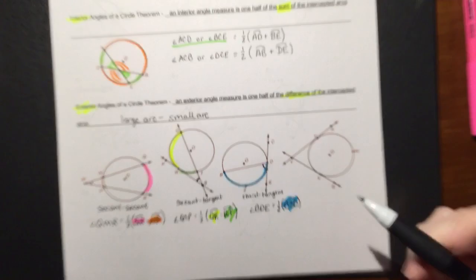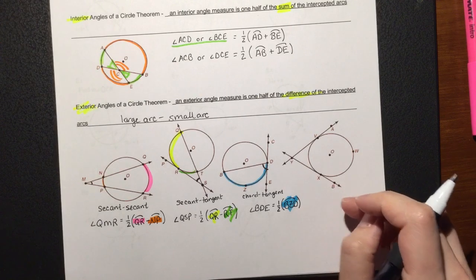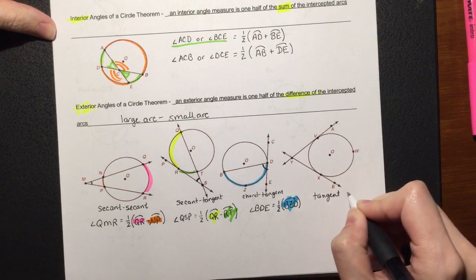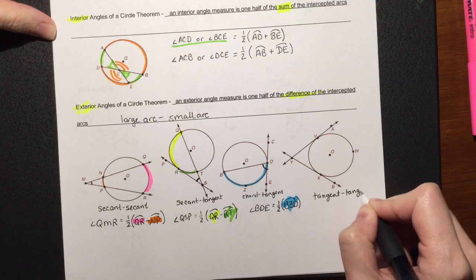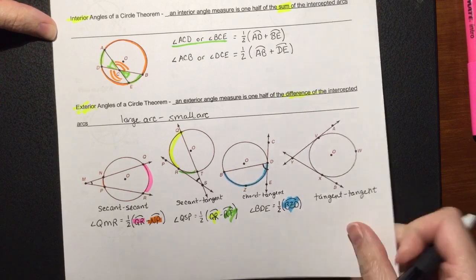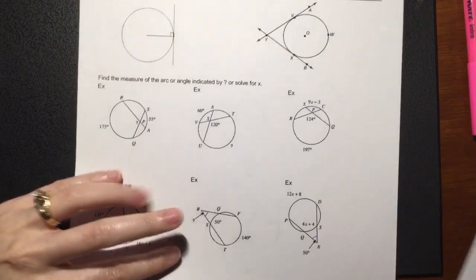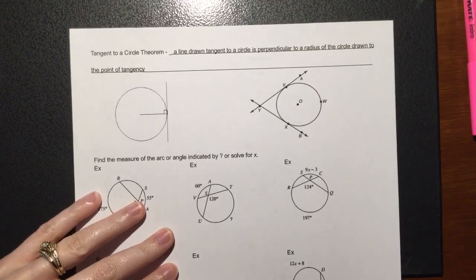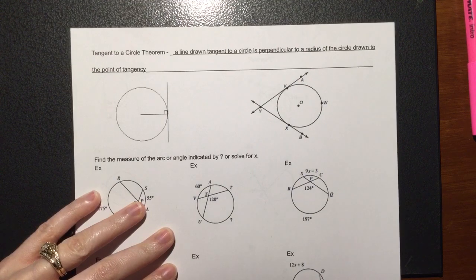And then looking at this last one. This last one's a little bit different. This one is tangent, tangent. And it works a little bit different. And before I can tell you that, I've got to tell you about the tangent circle theorem. When you're looking at a tangent circle theorem, you're looking at a line drawn tangent.